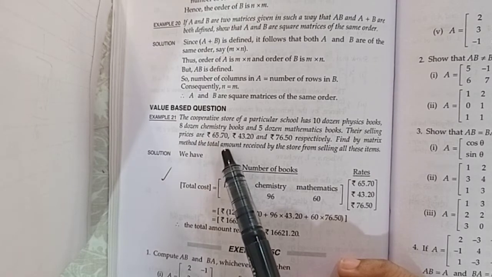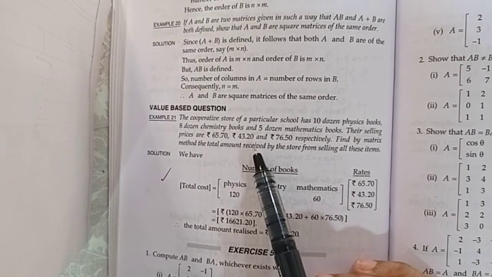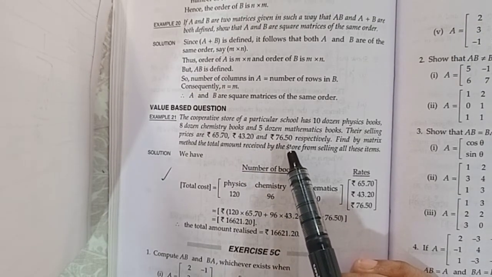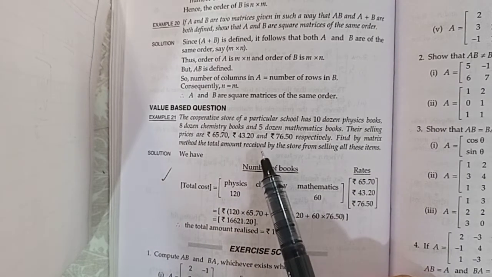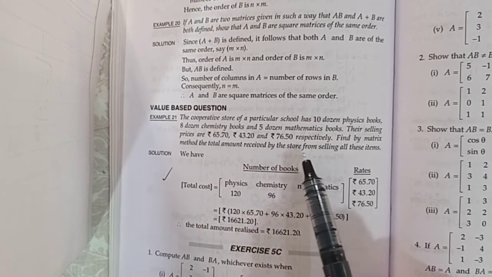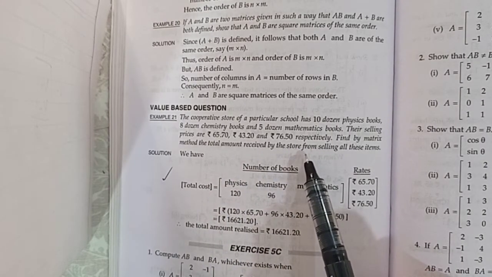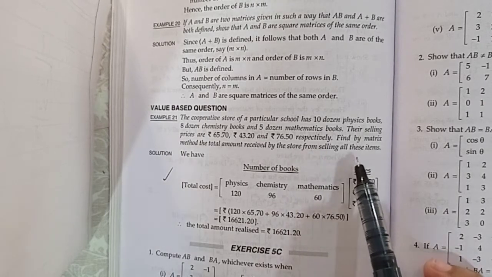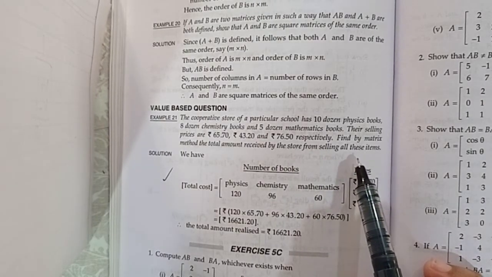rupees 65.70, rupees 43.20 and rupees 76.50 respectively. Find by matrix method the total amount received by the store from selling all these items.